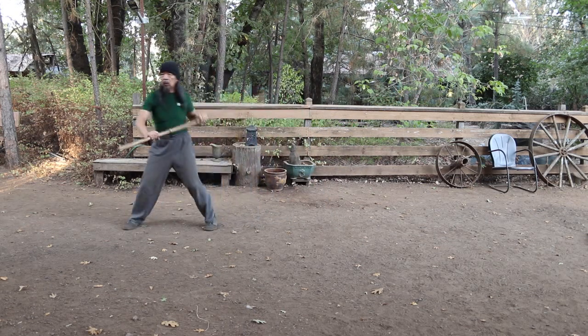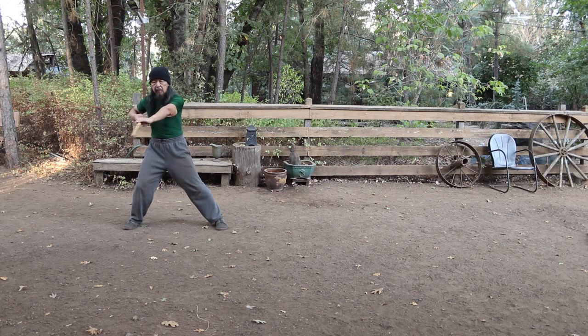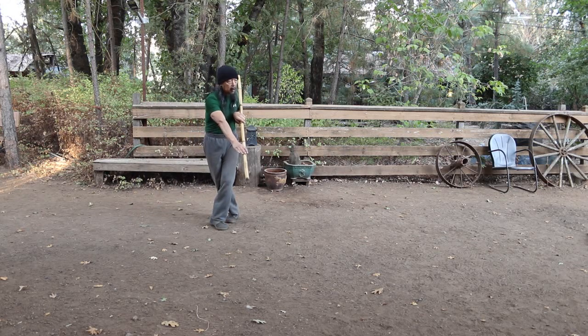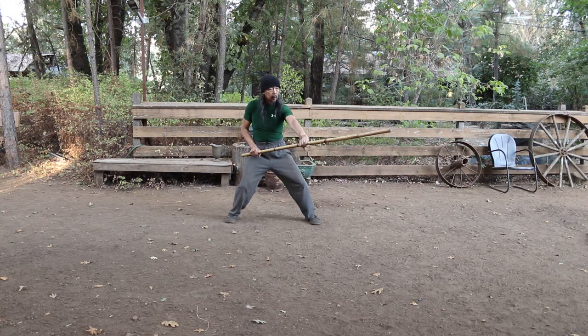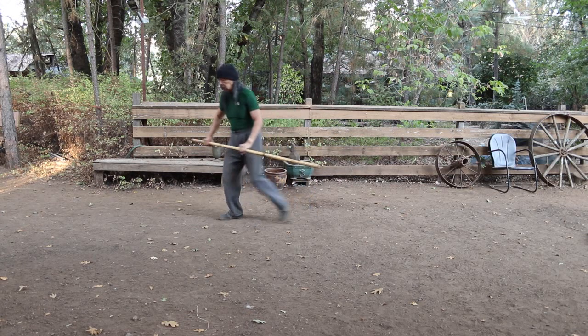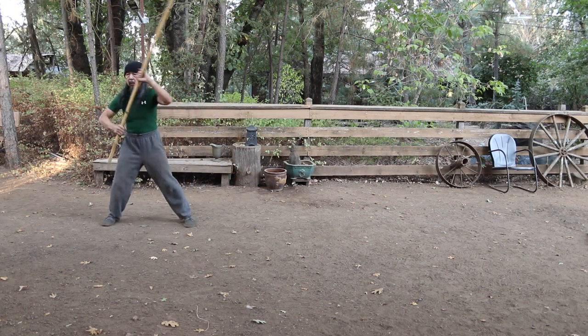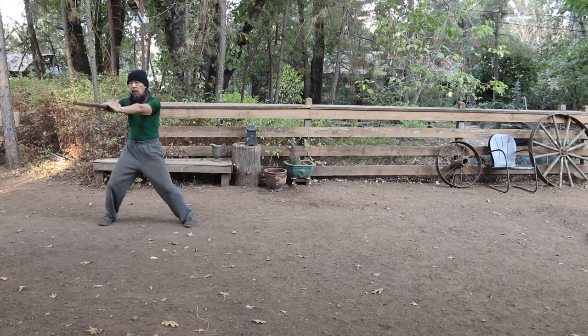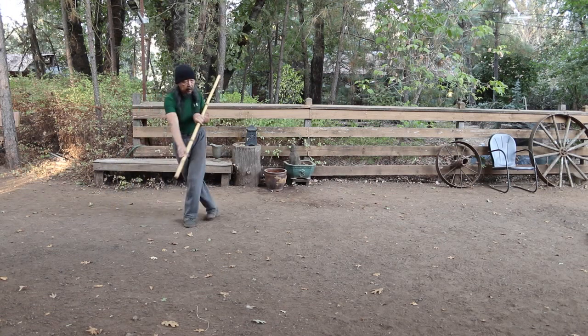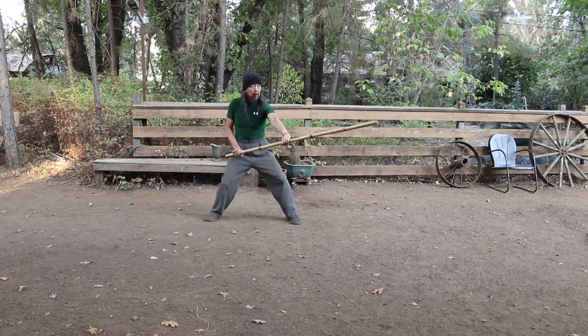So again, from the overhead strike, step behind with the deflecting block, and then strike down 45 degrees. And one more time, from this underarm overhead strike, step behind, deflecting block, and open strike on a 45 degree.